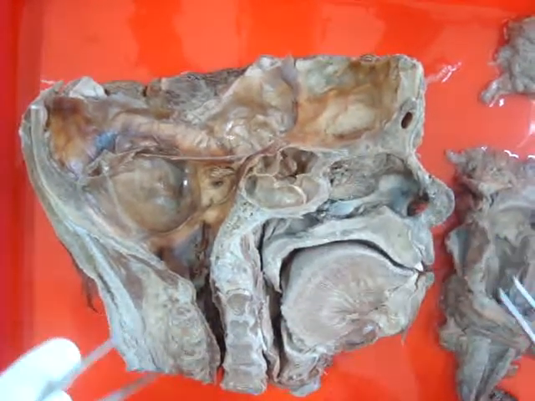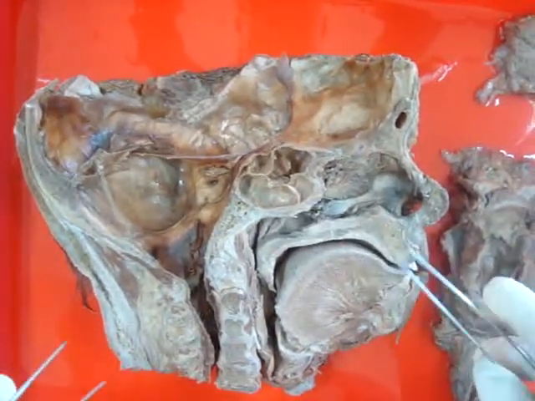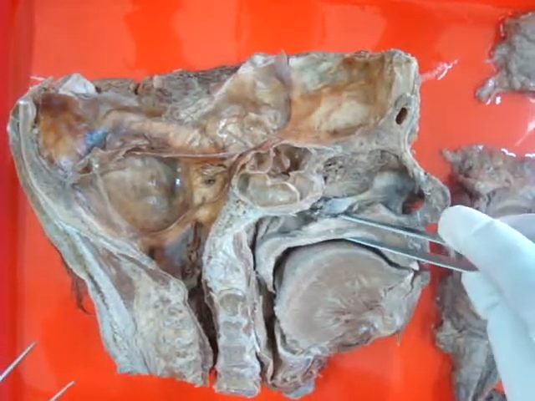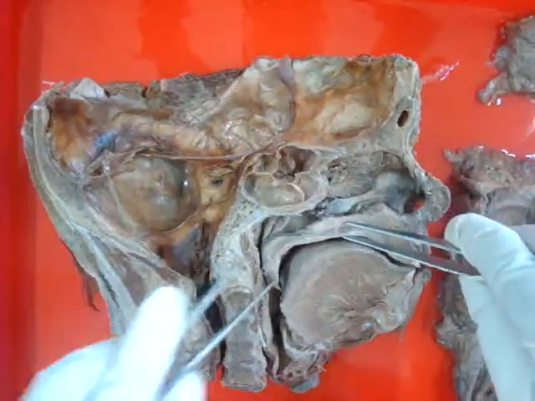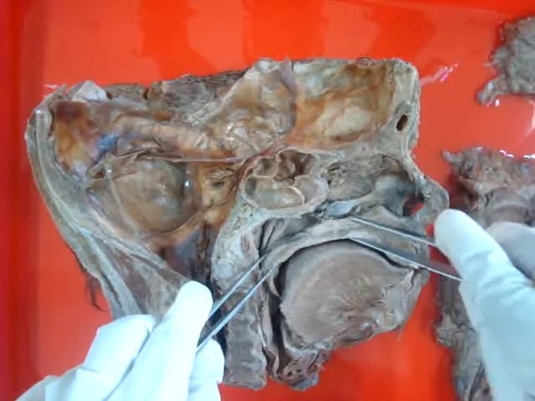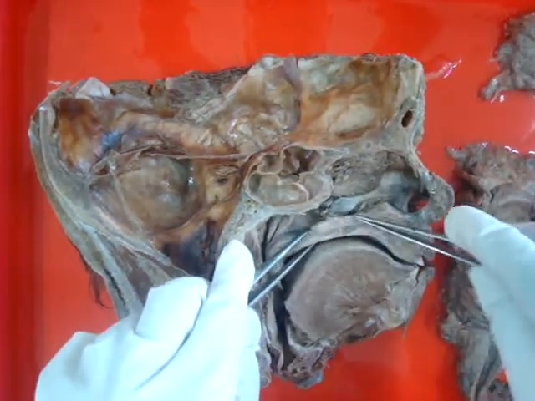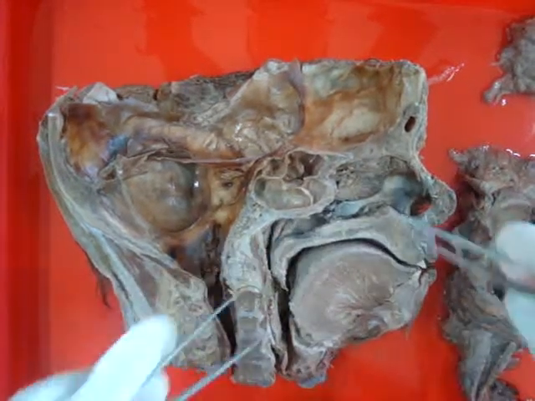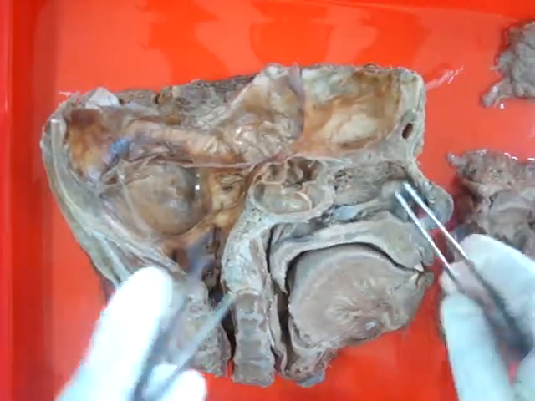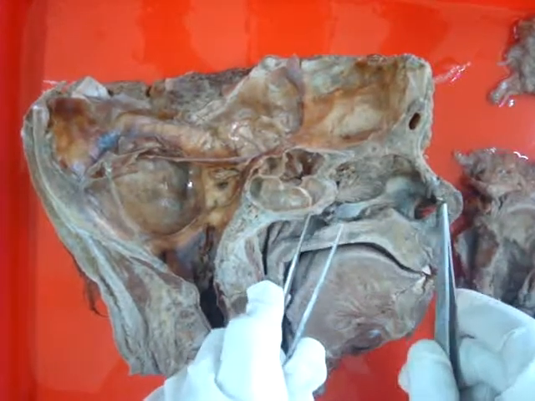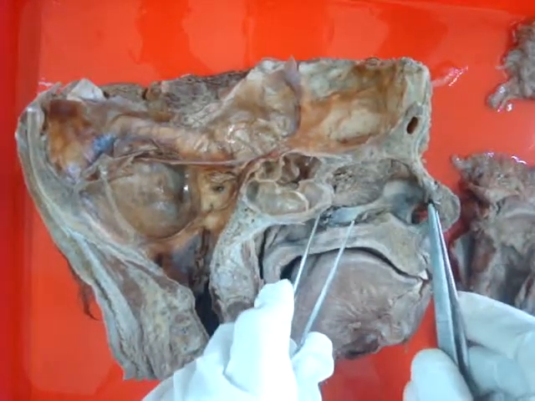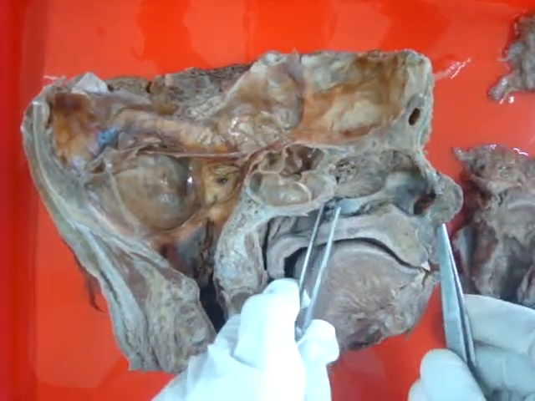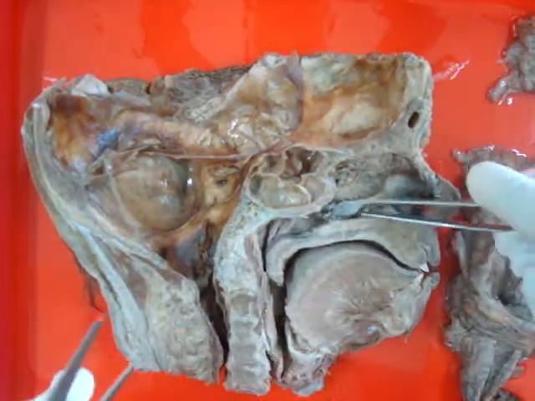Now the next important thing that you have to notice is the hard palate. This is the hard palate and this is the soft palate. The hard palate divides the area: the area above is the nasal cavity, and the area below is the oral cavity. The nasal cavity extends from the vestibule, from the nostrils anteriorly to the choana. And here we can see the concha.